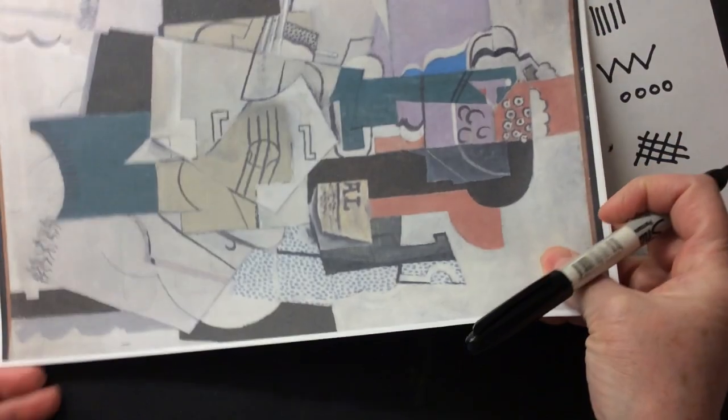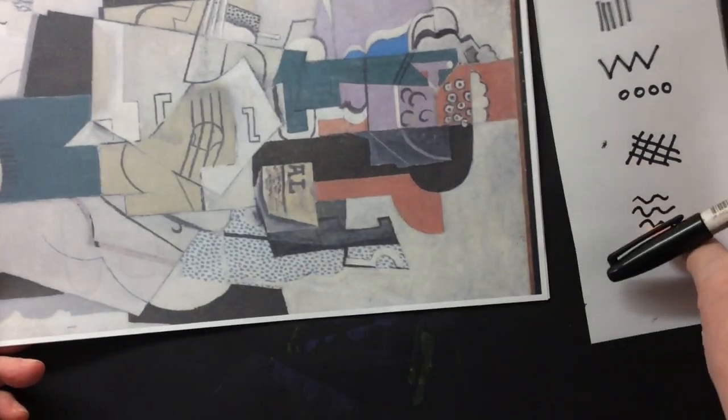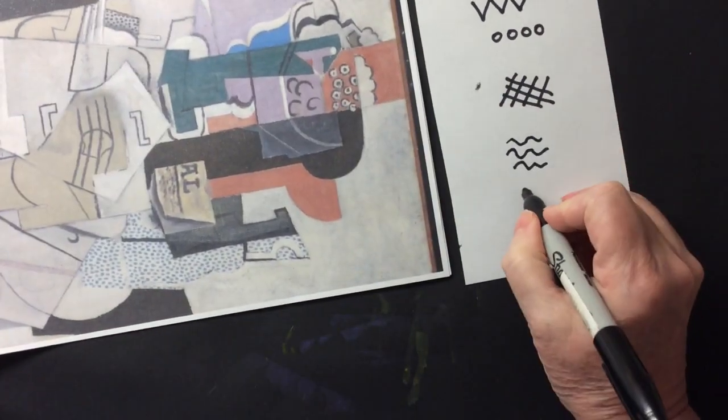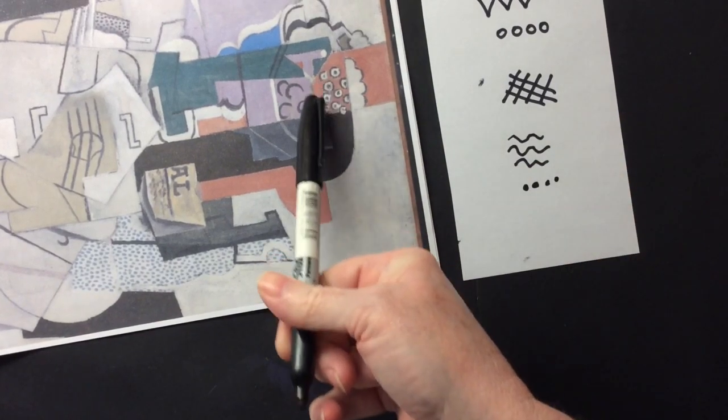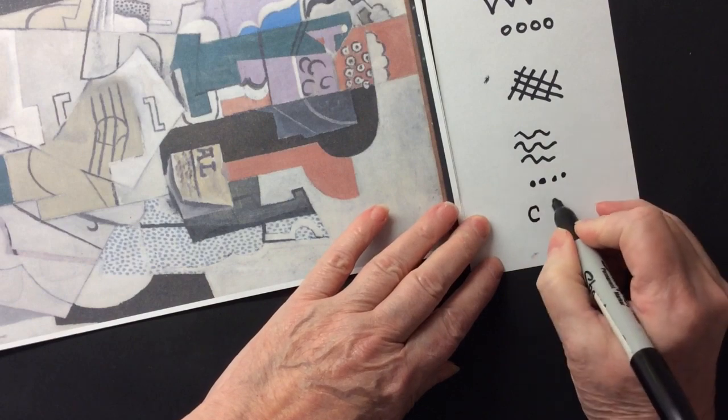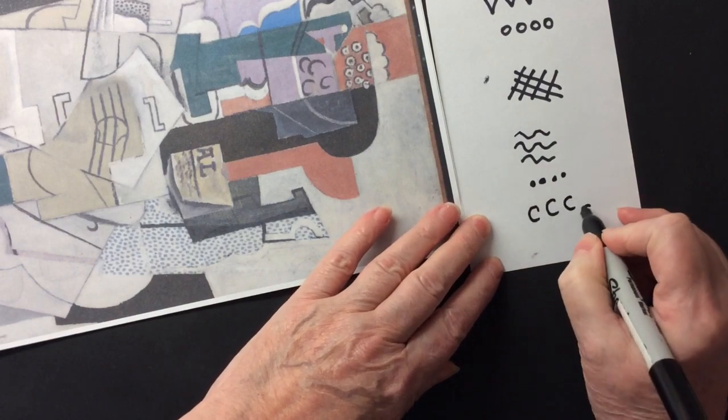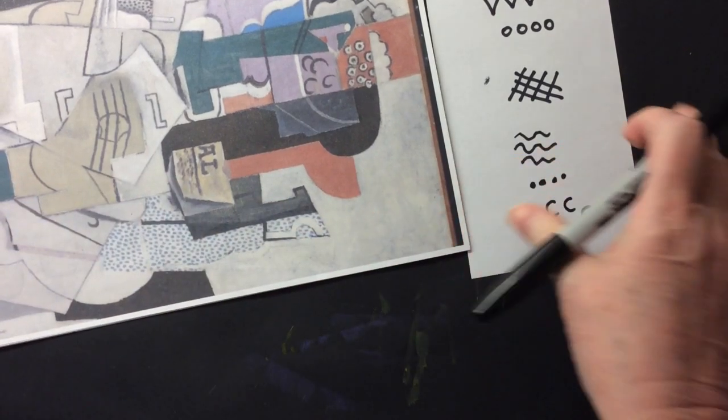And here, dots close together. And there, it's like letter C's, put like that. So all those elements are ideas that you can use in your work.